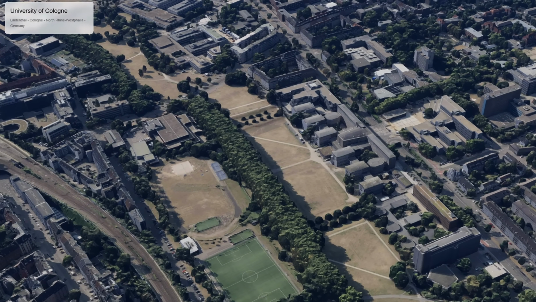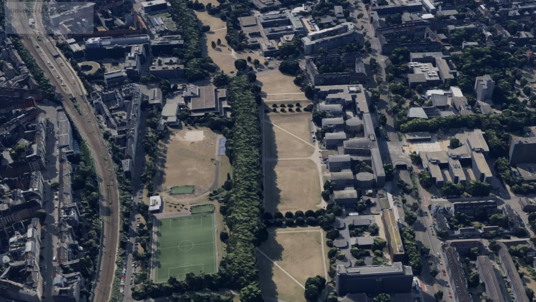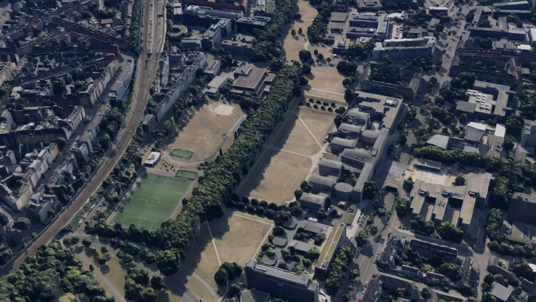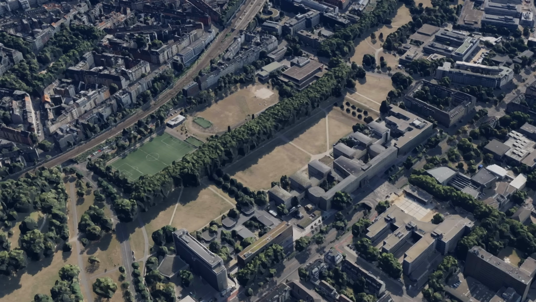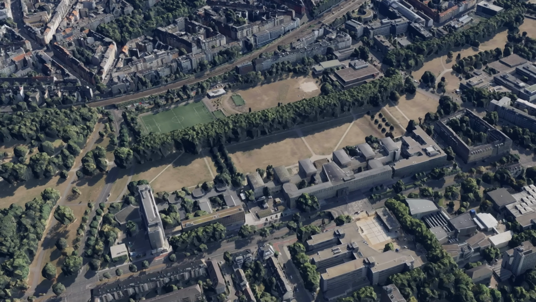So anyways, this area will either be parkland nowadays or have a few larger buildings. For example, as I said, university or medical campuses or public administration buildings.